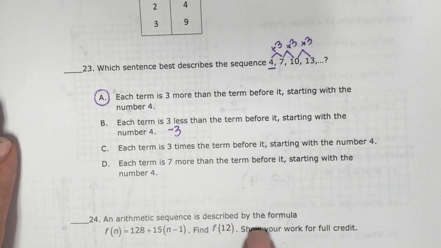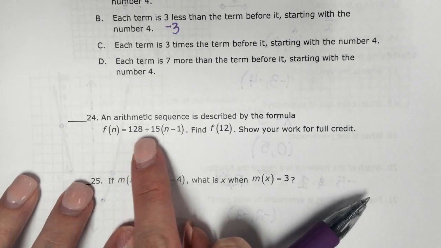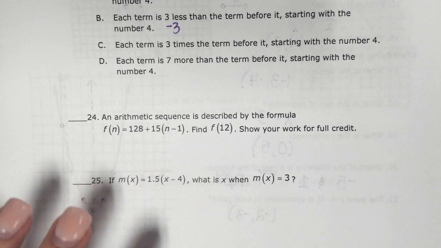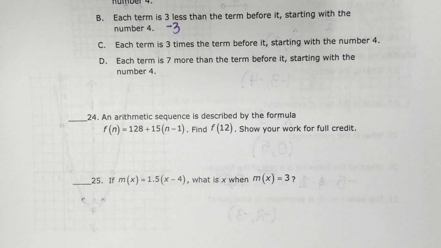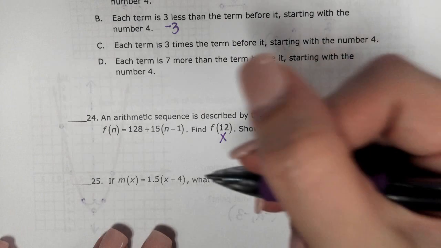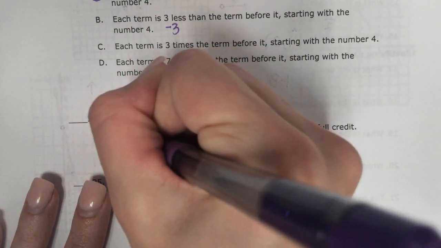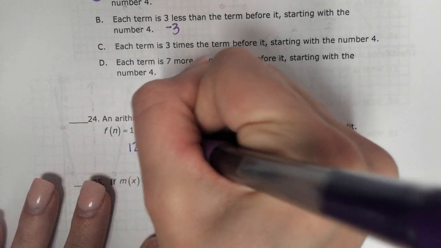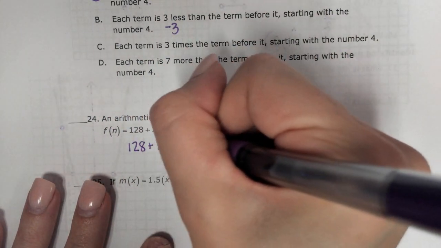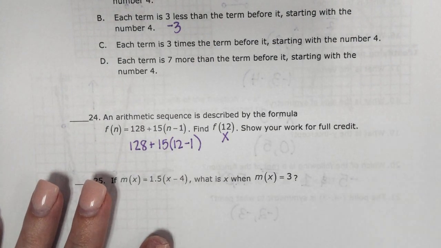All right, an arithmetic sequence is described by the formula f sub n equals 128 plus 15(n - 1), and it wants us to find f of 12. Remember, Wakanda forever, this 12 is an x value. So you can do it by hand by manually replacing the n with 12. 128 plus 15 times (12 - 1). And then you would simplify.